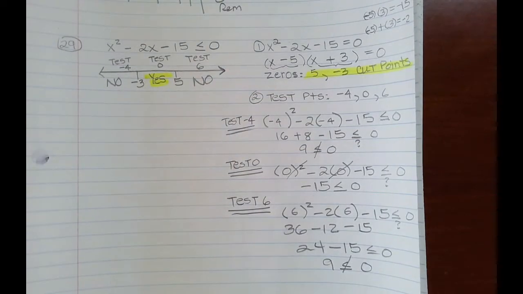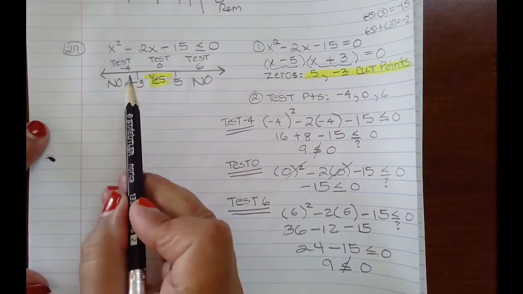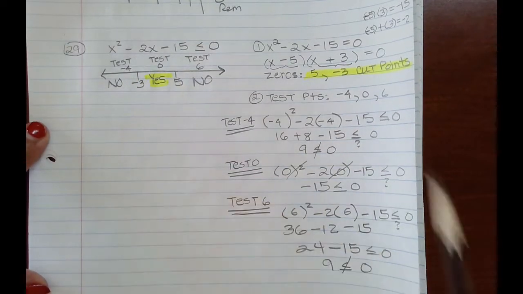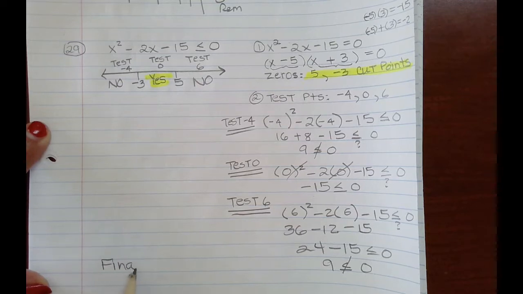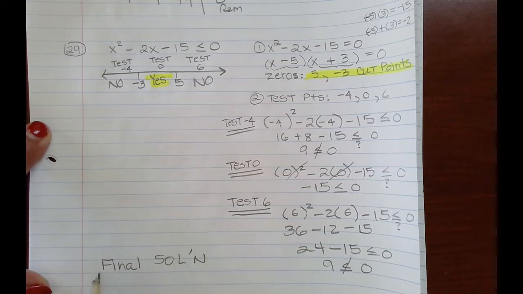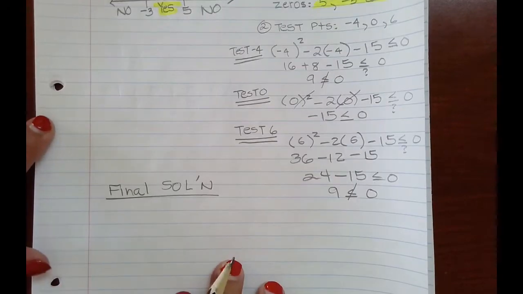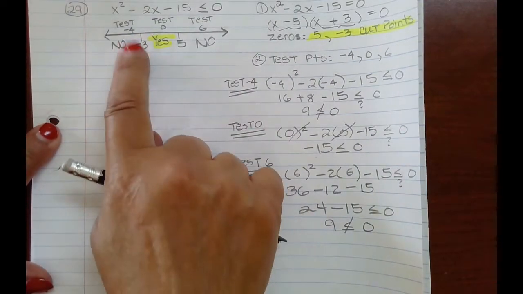So the only answers that actually work for this particular inequality is anything from -3 to 5. So final solution is everything from -3 to 5.